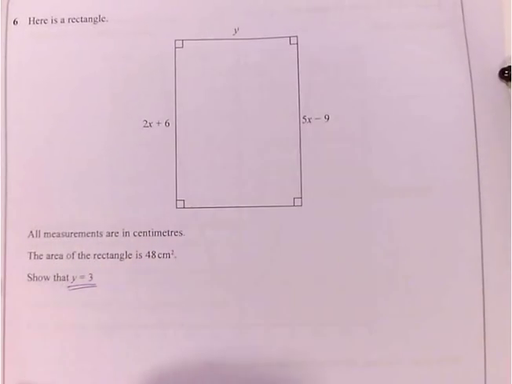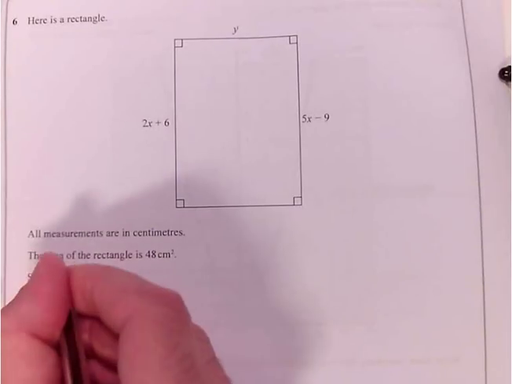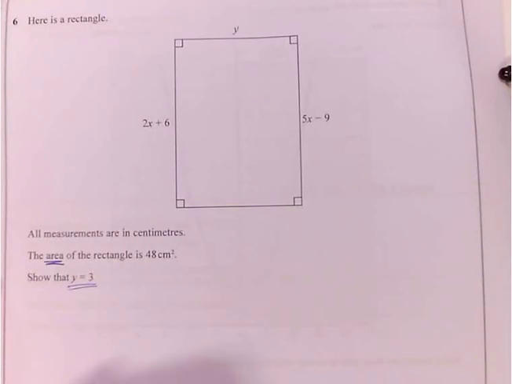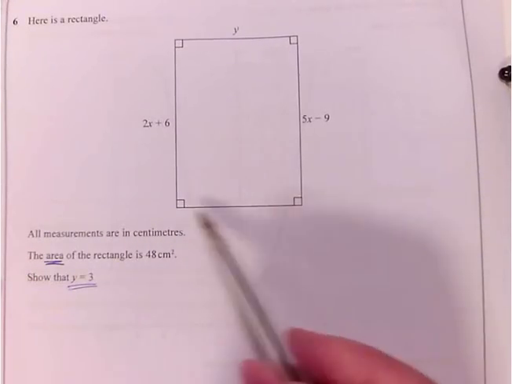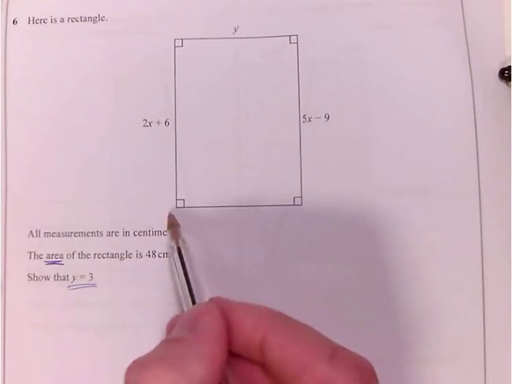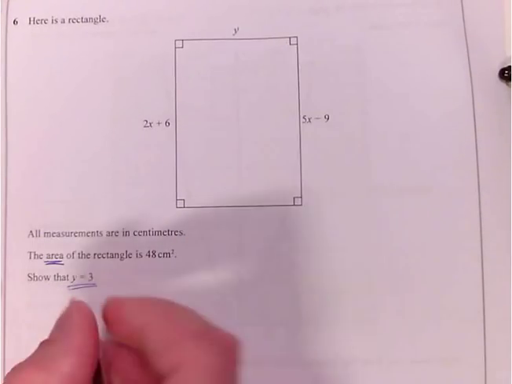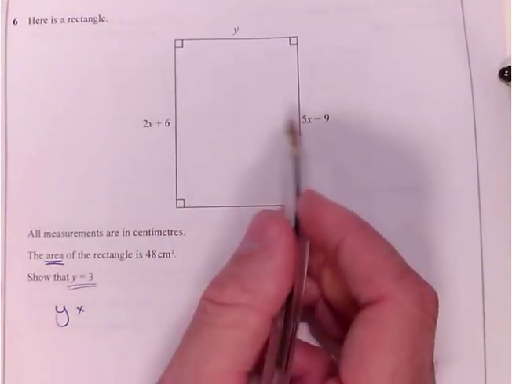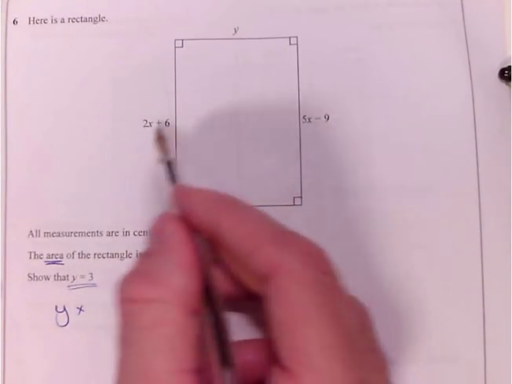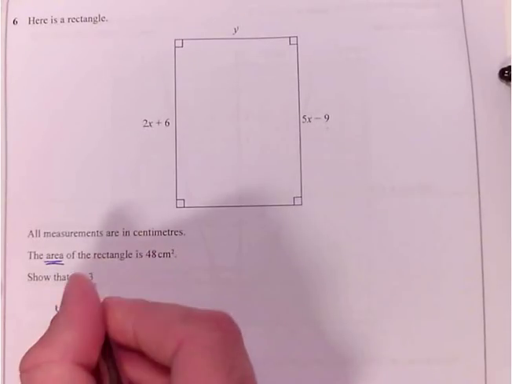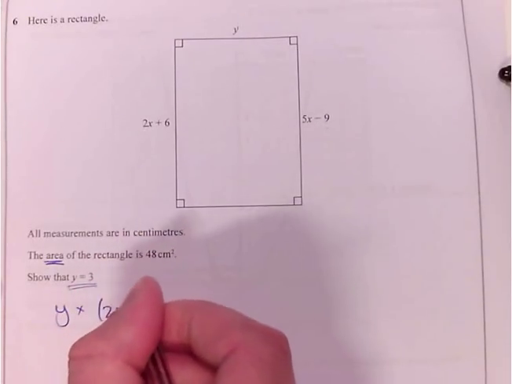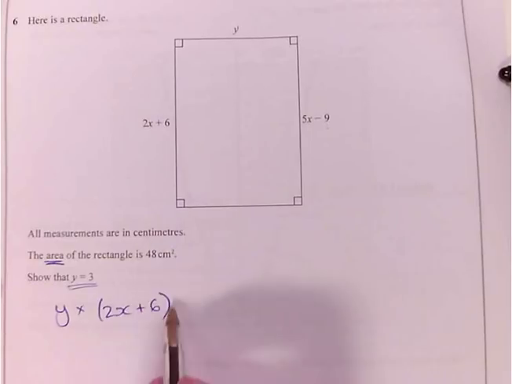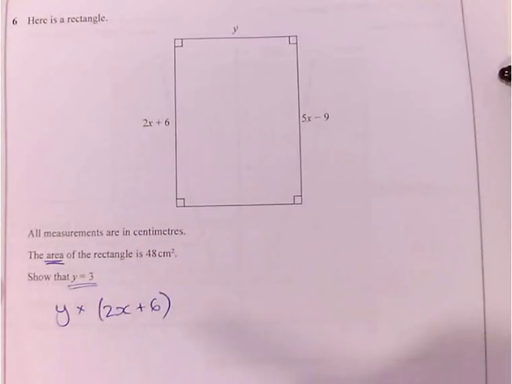Now the first thing I see is this word area. Area of a rectangle. And I know that's base times height, or length times width. Well, the width of it there is y. So it's going to be y multiplied by one of these. Now it doesn't matter which one they are, but I've noticed that they're both different. I'm going to say it's y times 2x plus 6. I've done it in brackets because it's that whole thing that y is multiplied by.